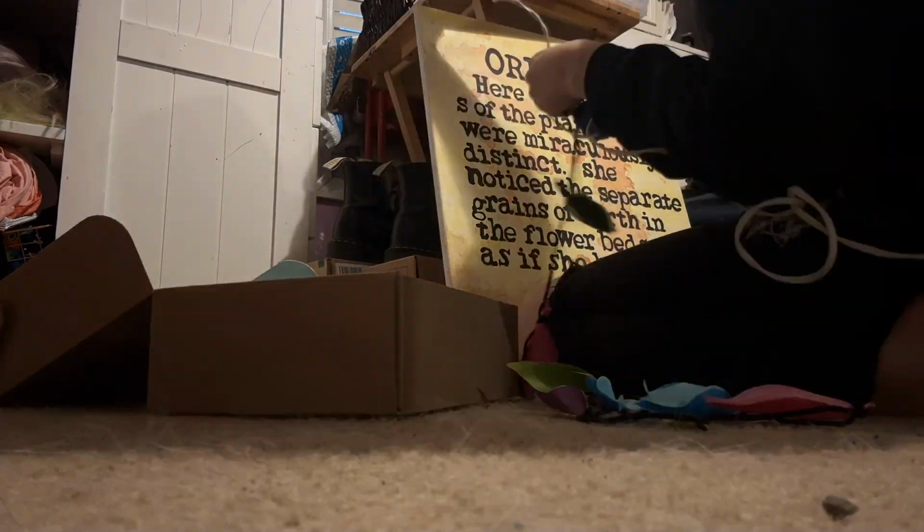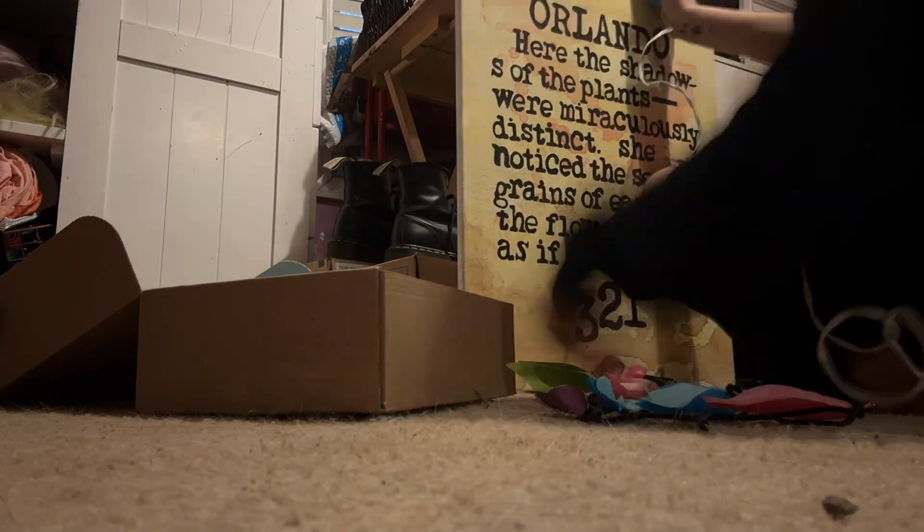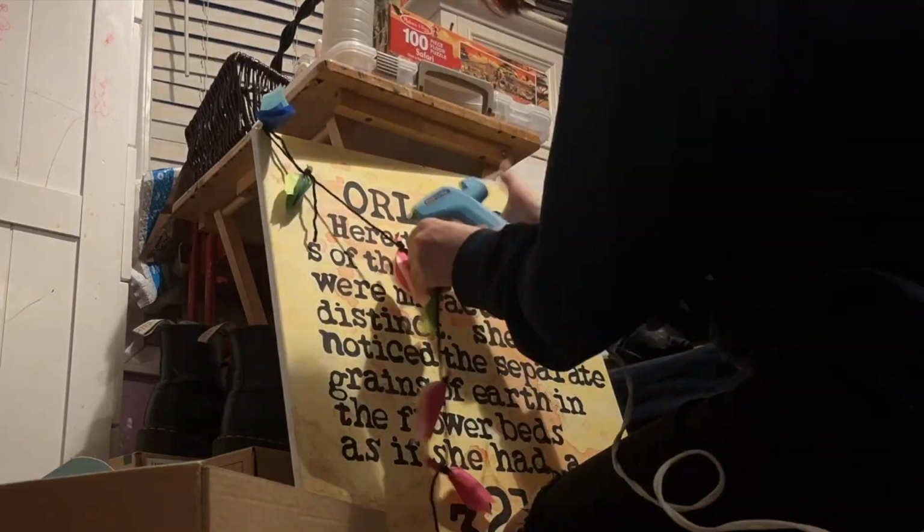Finally, I hot glued the vines onto the canvas to show that nature is a large part of the book Orlando and that it almost overtakes the book itself.